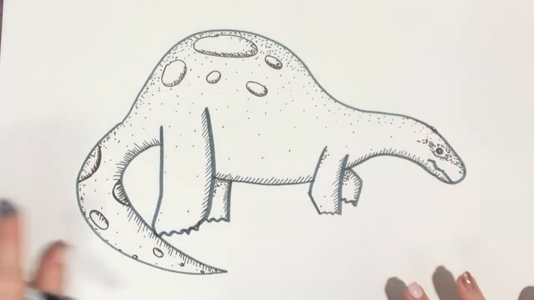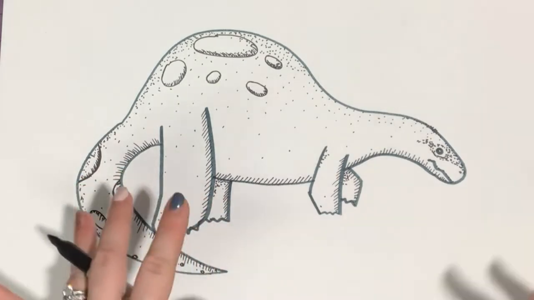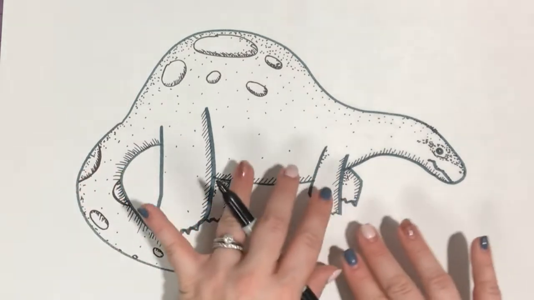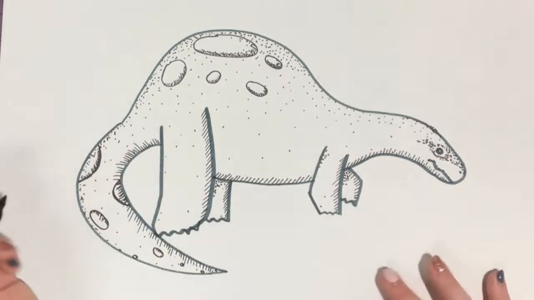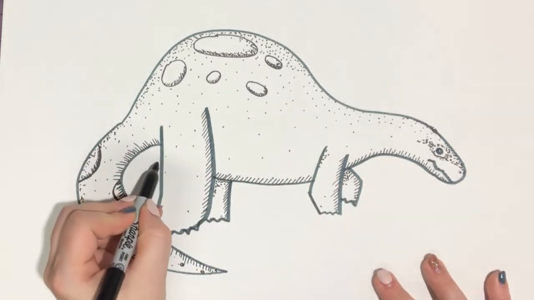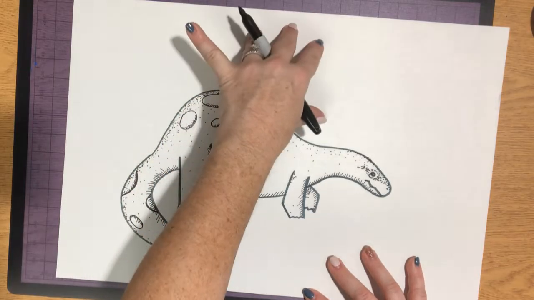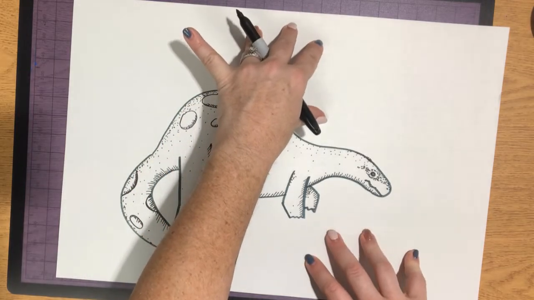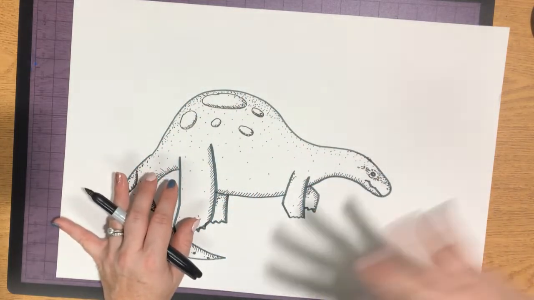All right, so now once you have your dinosaur done, what I want you to do is we're going to create our cityscape. So I need to put my dinosaur where it's not floating on the background. So I'm going to draw where I want my horizon line to be. So the horizon line is where the sky and the ground meet. So I don't want my dinosaur to be way below, because I want to see my buildings.